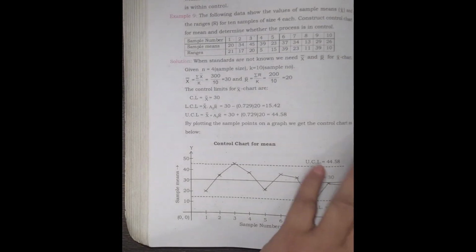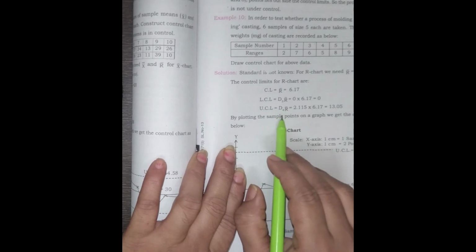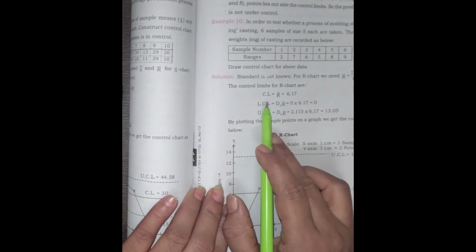Then the X bar chart. How to draw an X bar chart: you are doing it as R bar, D3 R bar and D4 R bar control limits. You already know the CL, UCL and LCL. You just have to draw these three lines: CL, LCL and UCL.